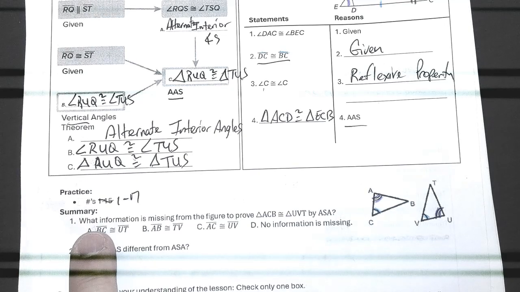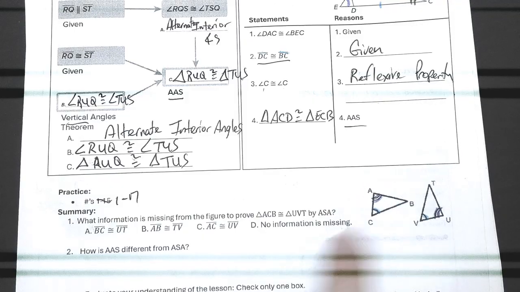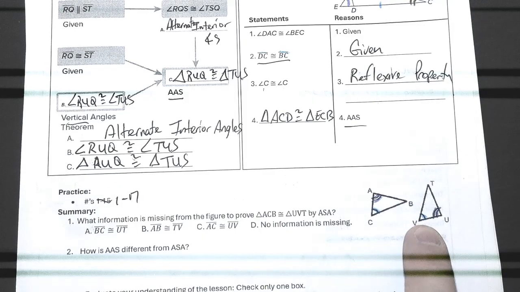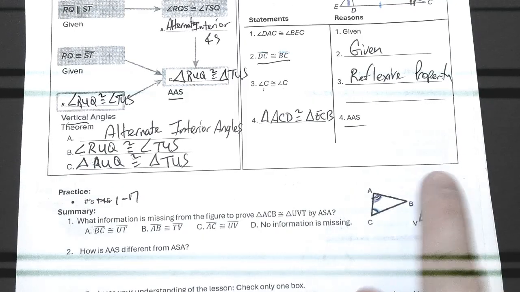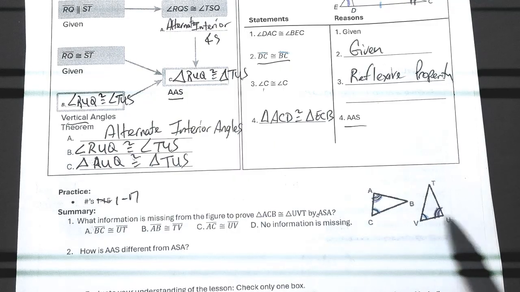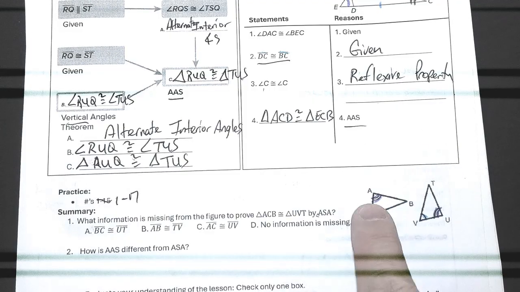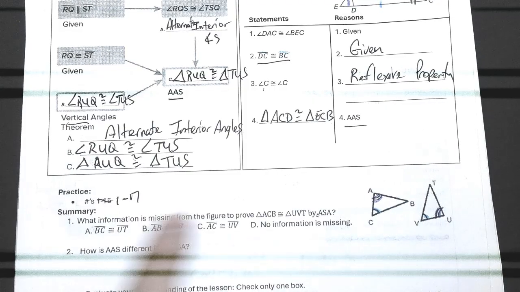So, summary. What information is missing to prove that triangle ACB is congruent to triangle UVT by ASA? So, angle, side, angle. You have two angles. Where is that side? Is it over here? Is it over here? Or is it in the middle? Those are your choices.